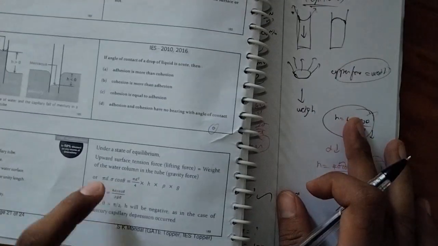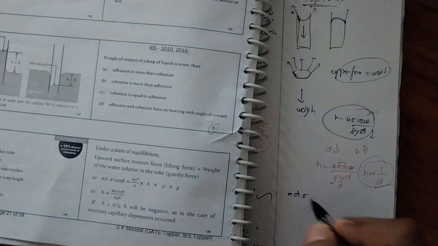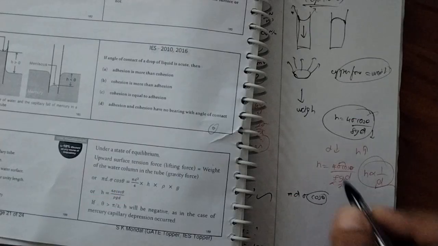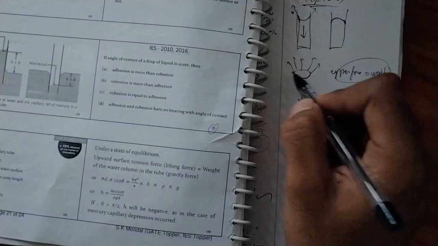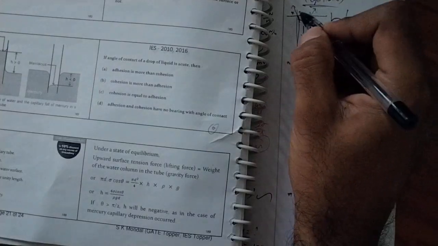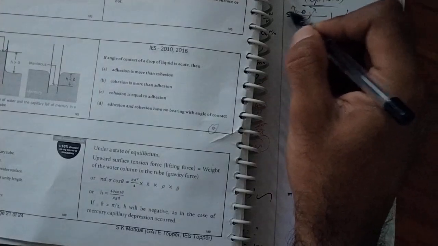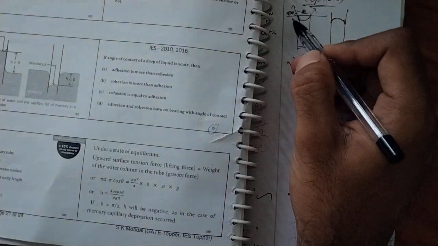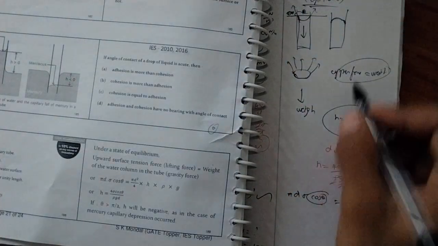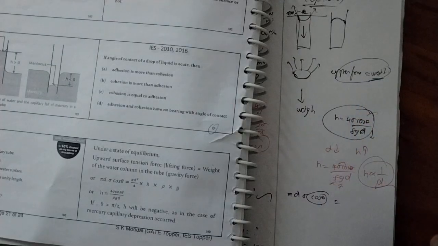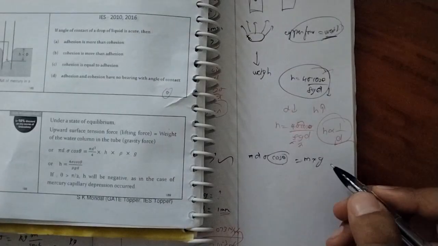In the formula it is given as sigma d, sigma cos theta. So why is this cos theta given? Because you can see that if this is theta, as this theta is being mentioned, that's why we are mentioning theta, and it is equal to weight. Weight is mass into gravity. So for mass, what will come?